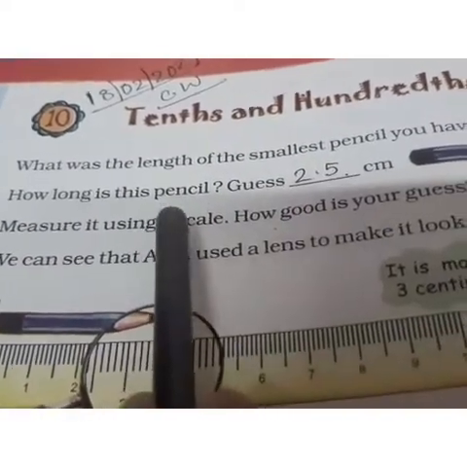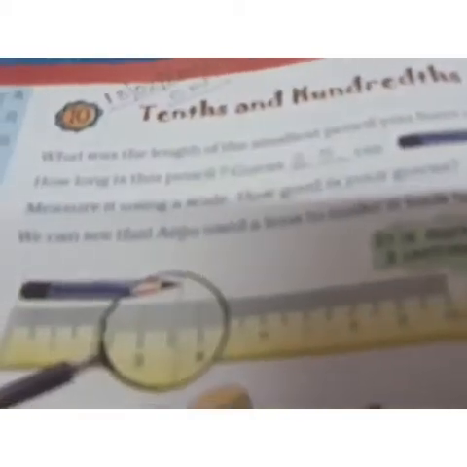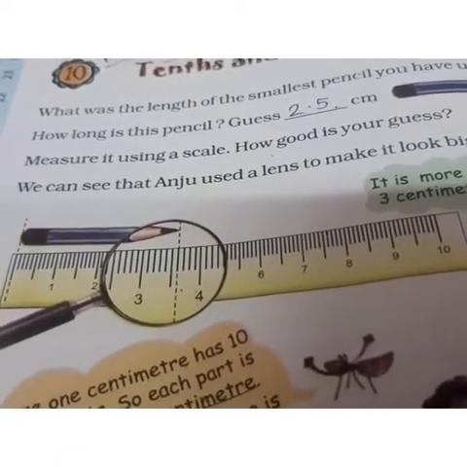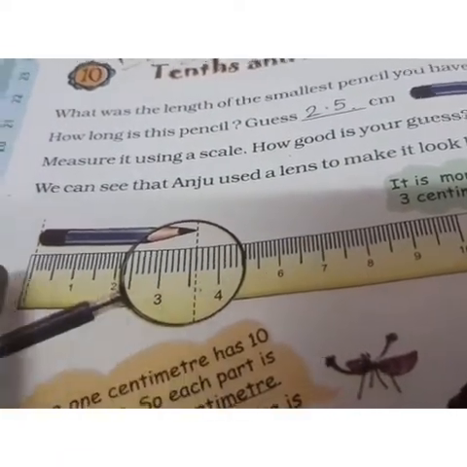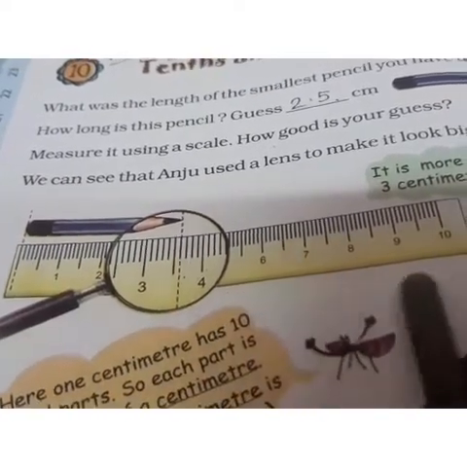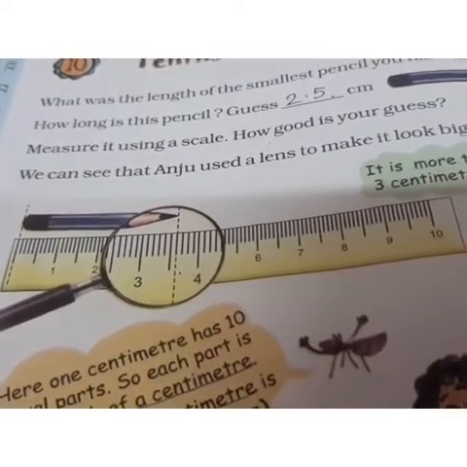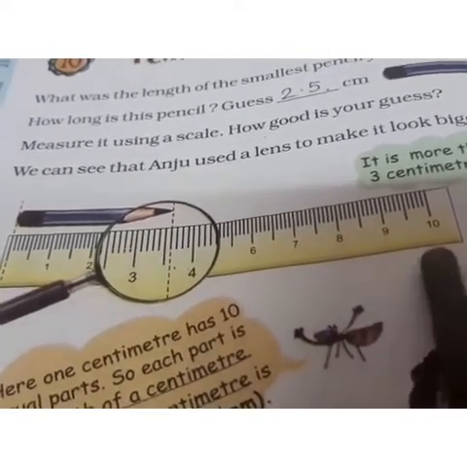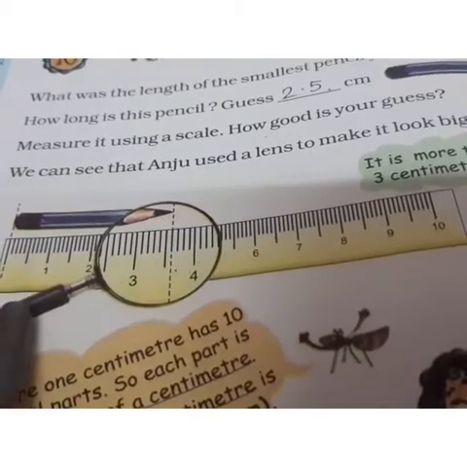Now, first we will see this scale that has been shown. In this scale, you can see this side is the centimeter side and the other side is the inches side, as you all know very well. Here the markings are given 1, 2, 3, 4, 5, 6 up to 12 inches. And these markings are of centimeters. Now we have to look at the centimeter side only.